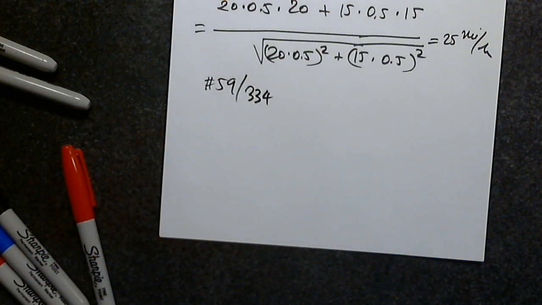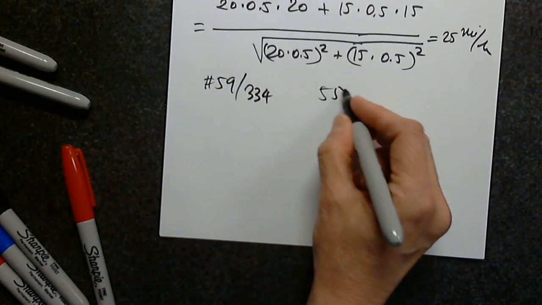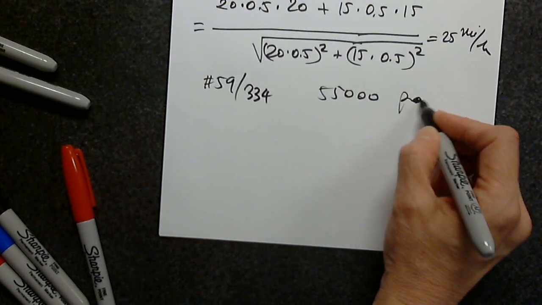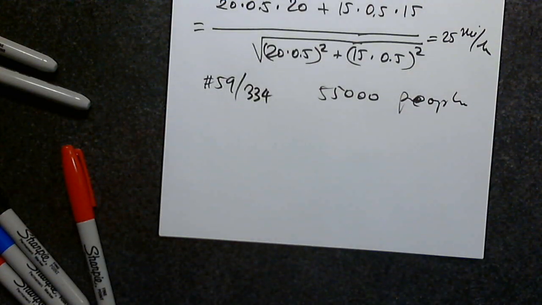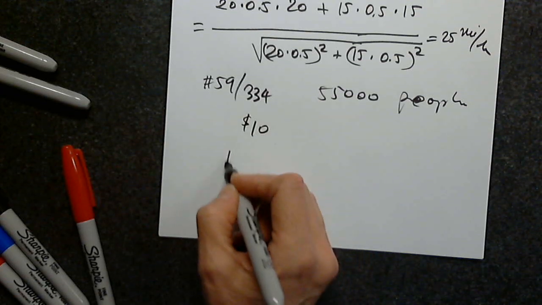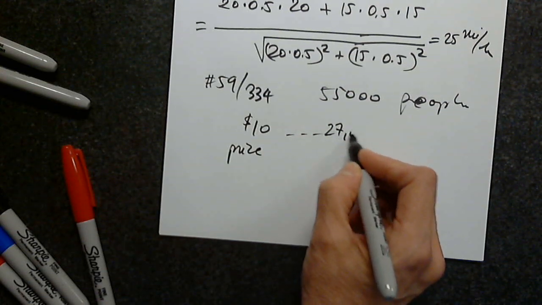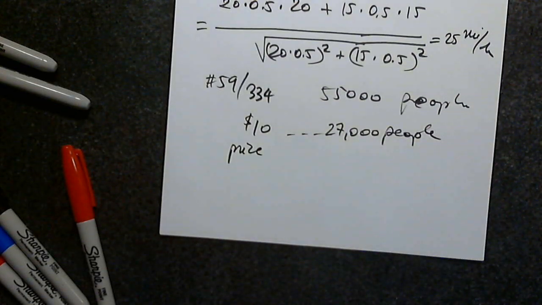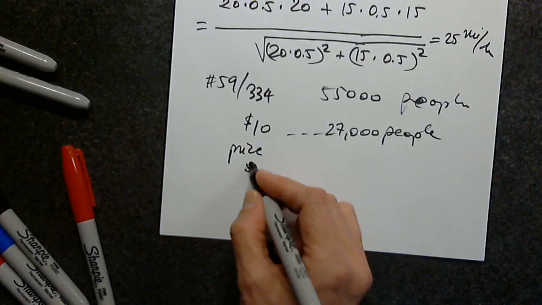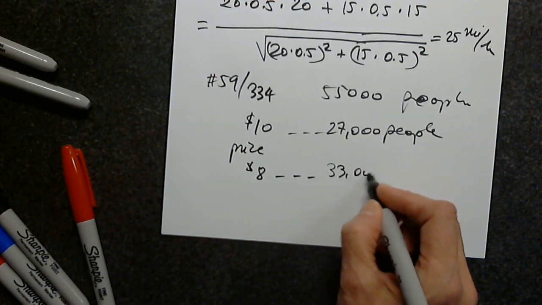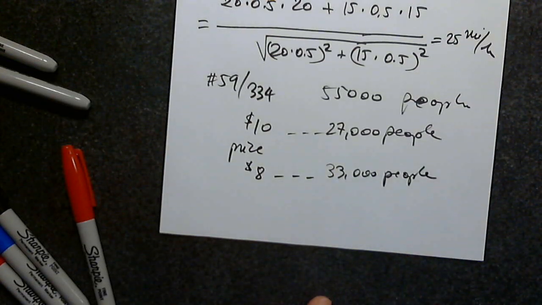334. Okay. A baseball team plays in a stadium that holds 55,000 spectators, people. With ticket prices at 10, the average attendance has been 27,000. When ticket prices were lowered to 8, the average attendance rose to 33,000. Find the demand function, assuming that it is linear.